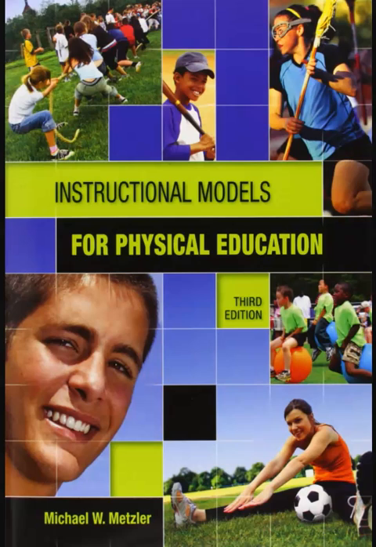So in this textbook, it goes over a whole bunch of different instructional models that you can use in physical education to get the content across to your students in the most productive way and the best way for your students to learn that content.